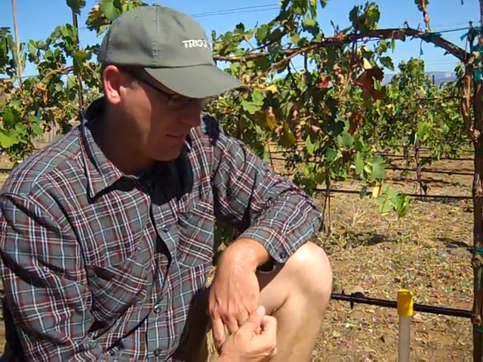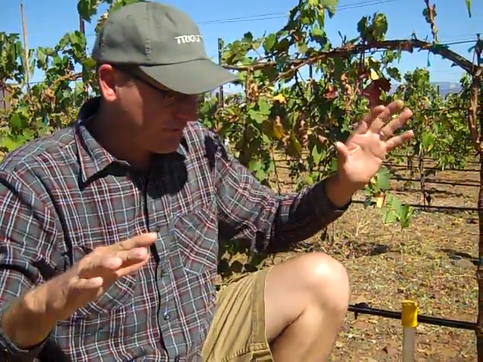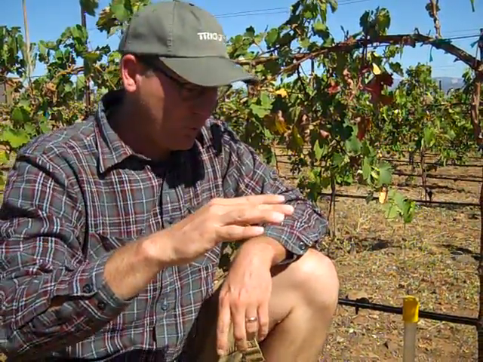If you take the evapotranspiration of 0.20 and you determine 1 acre inch of water, if it rained 1 inch today, that would be 27,000 gallons of water on this site. And so 27,000 gallons divided by 1,000 vines would be the equivalent of 27 gallons per vine.